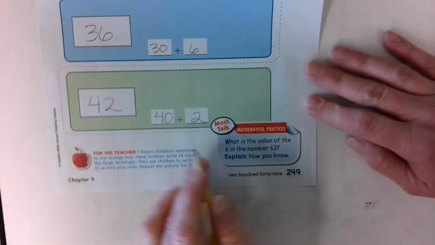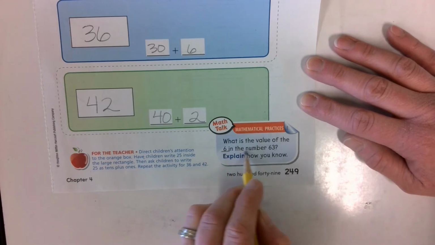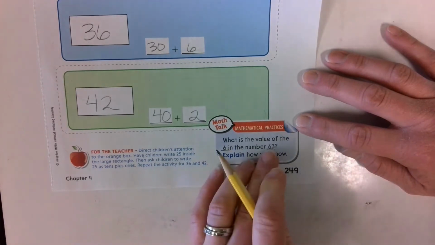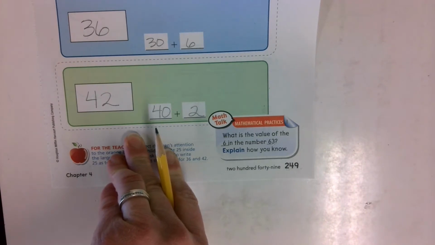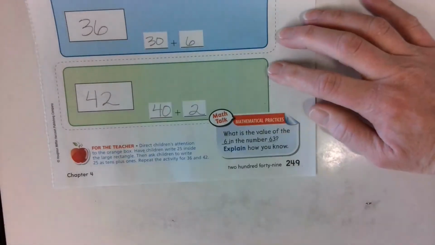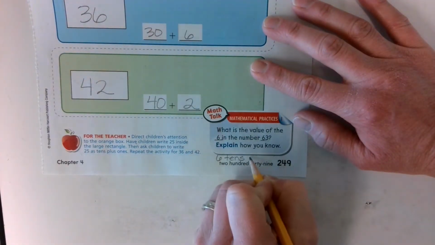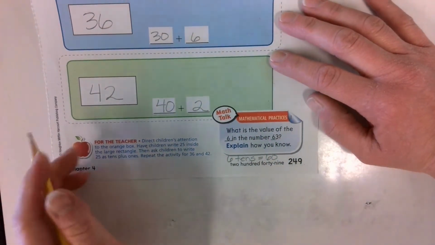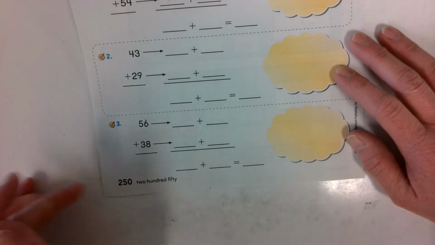With our math talk here, it says, what is the value of the 6 in the number 63? What's the value of this 6 in 63? Everybody. 60. This is 6 tens, which is 60. Pretty simple, not too tricky. Let's flip the page to 250.